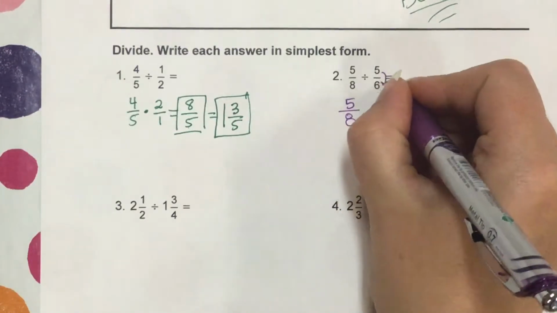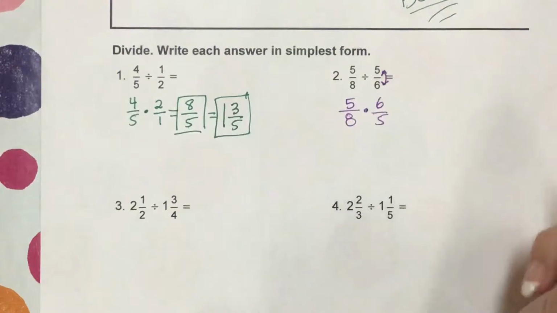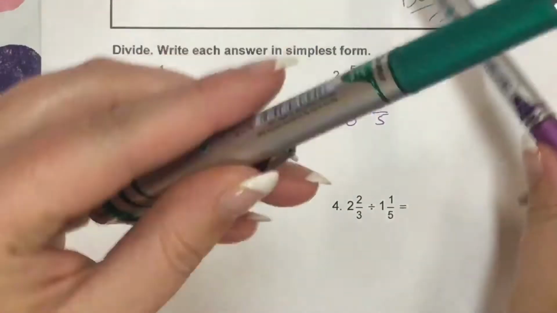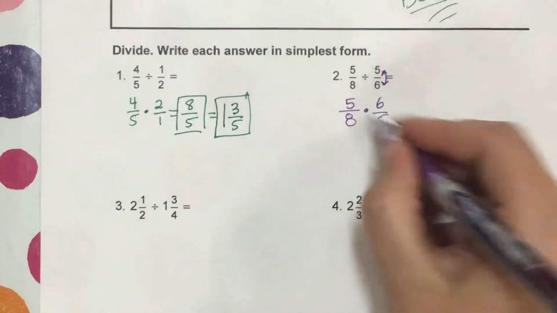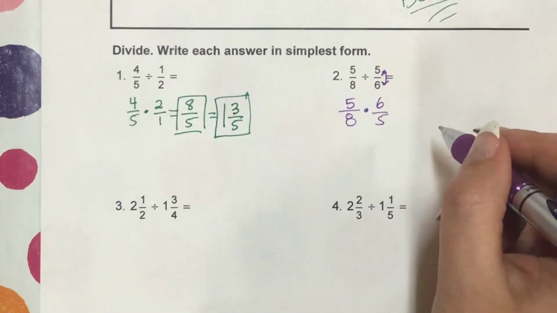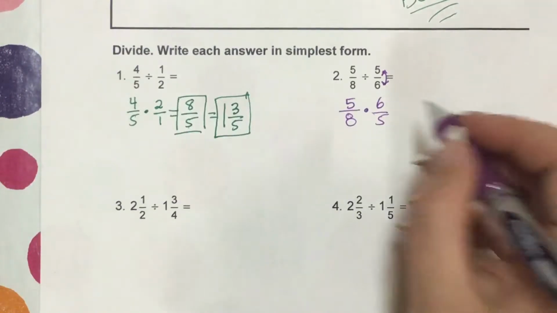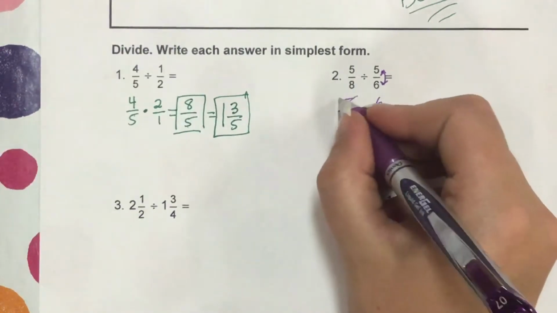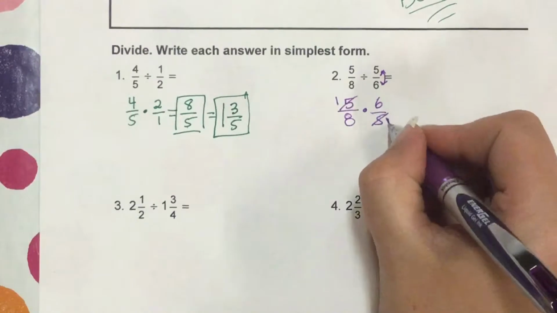So we just flip it. And when we flip it, it becomes magically a multiplication problem. So we look to cross cancel. Here, is there any common factors between 5 and 5? Yes, there is. 5. 5 goes into 5 one time.